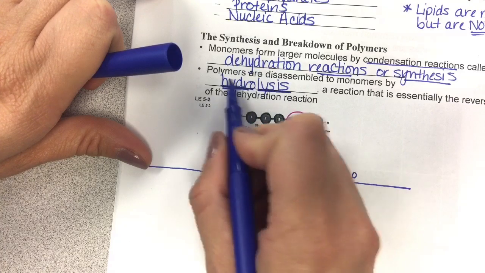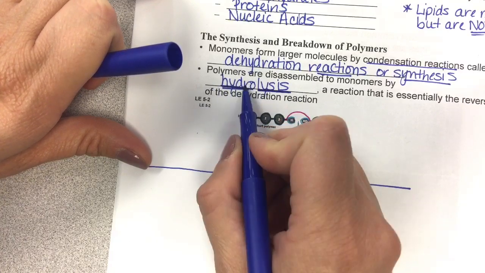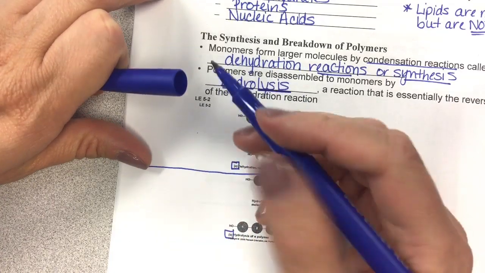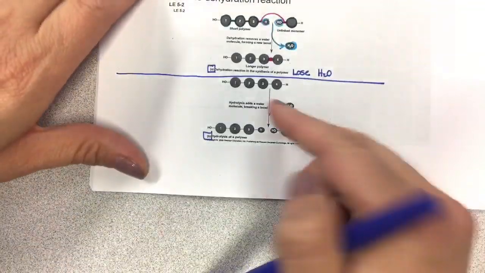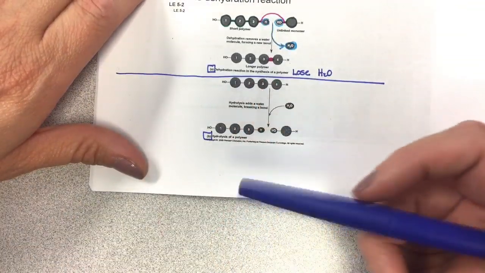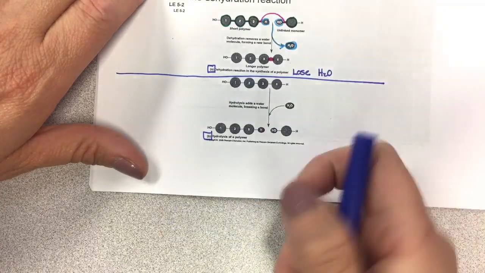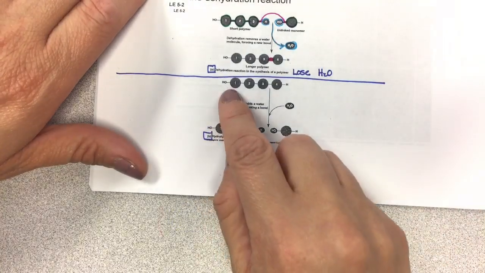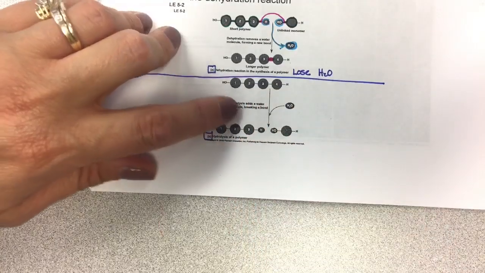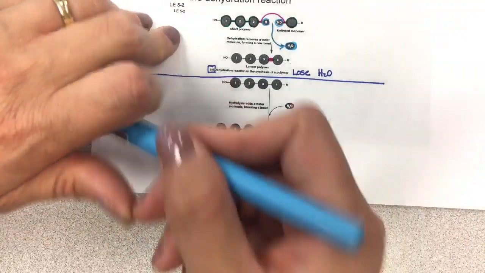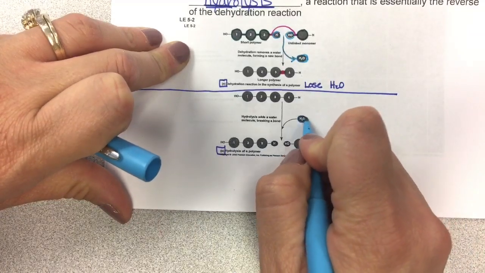Hydrolysis. All right, so hydro is referring to water. Lysis means to split. So what we are going to do is split or break down this larger molecule by using water, by adding water. So here you have a polymer that's 4 monomers long. And so what we're going to do is we're going to add water. So I'm going to use that same color. Add water.